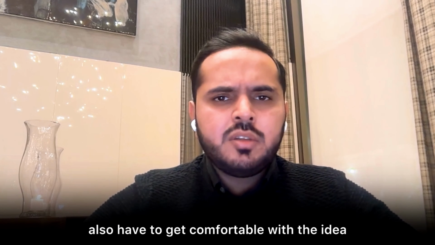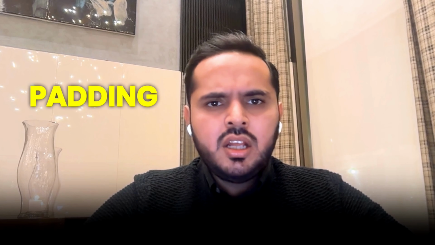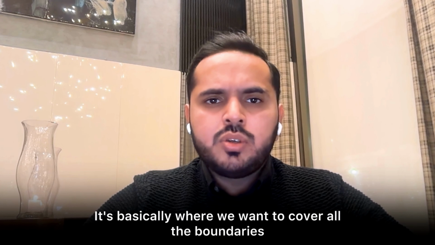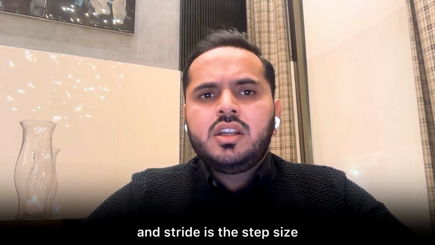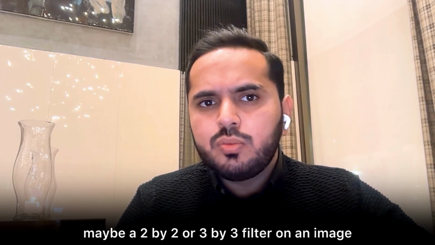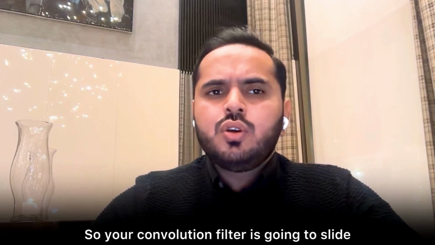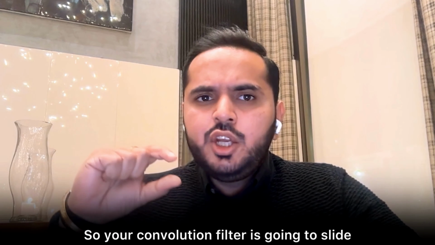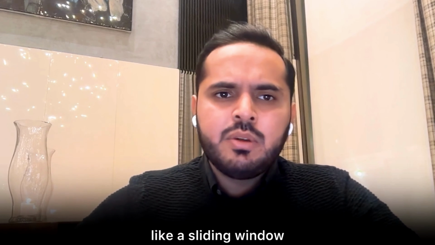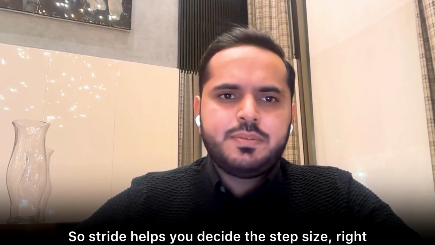We also have to get comfortable with the idea of padding and stride. In the convolution operation, we use something known as padding. It's basically when we want to cover all the boundaries, or you can imagine the bezels or the corner boundaries of an image. And stride is about convolving a small filter, maybe a 2 by 2 or 3 by 3 filter, on an image. So stride helps you decide the step size of your sliding window. Your convolution filter is going to slide over the image step by step, like a sliding window, but a two-dimensional sliding window, not a one-dimensional sliding window. So stride helps you decide the step size, right?